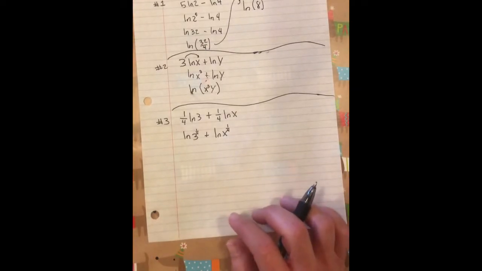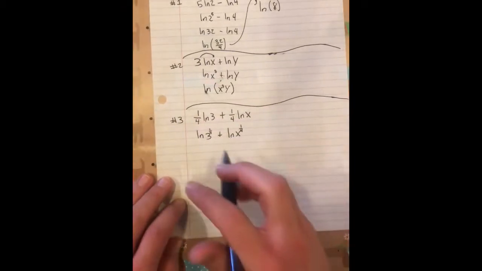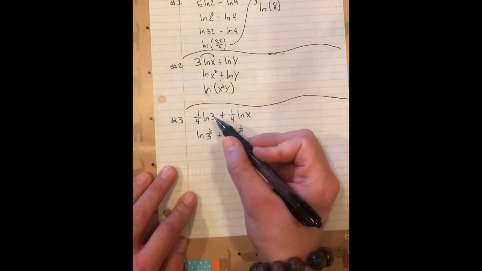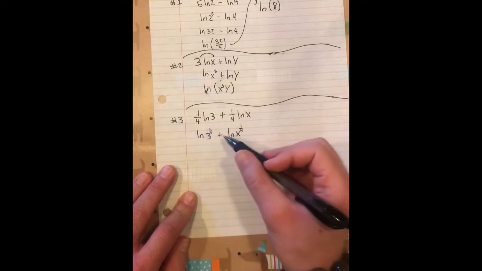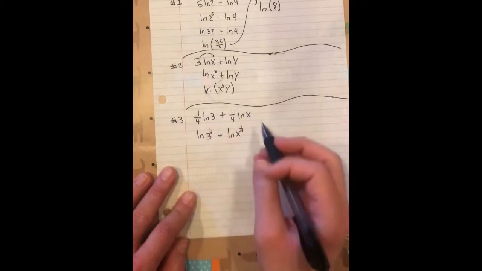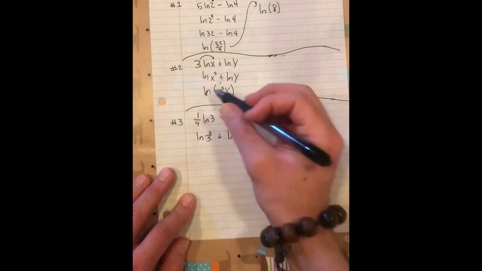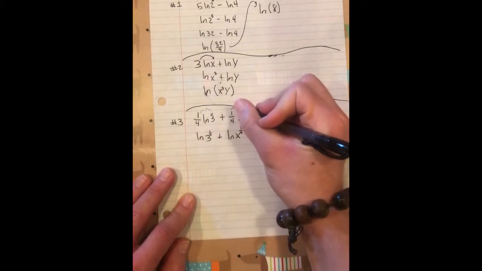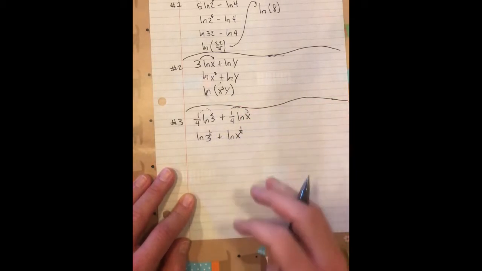Number 3 is the one I was talking about with the fractioned exponent and whatnot. So I kind of broke down the first step for you. So if you see here, 1/4 ln 3 plus 1/4 ln x turned into ln 3 to the 1/4 plus ln x to the 1/4. So what did I do? Same thing as these, I'm just dealing with a fraction. I took this big number and I applied it as an exponent. That's where these exponents came from.